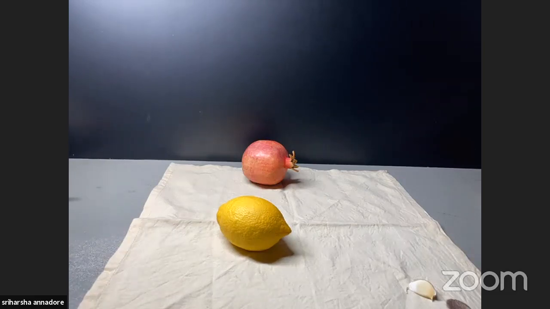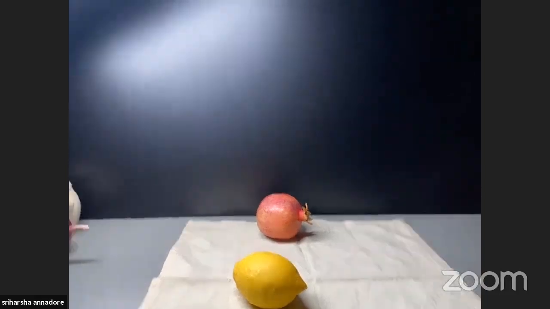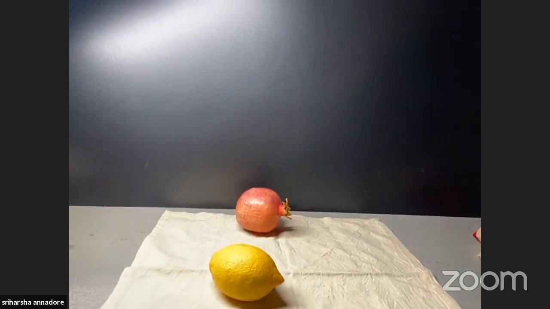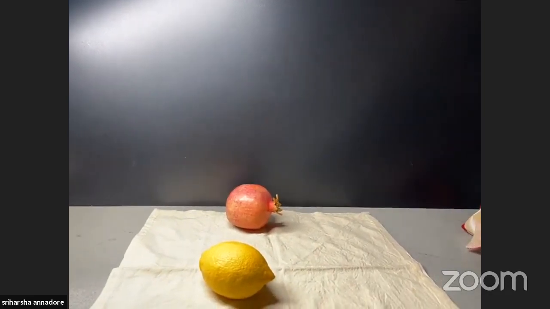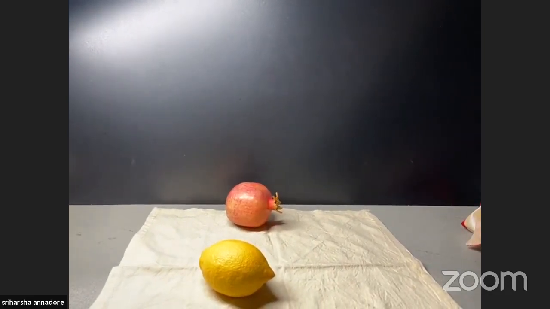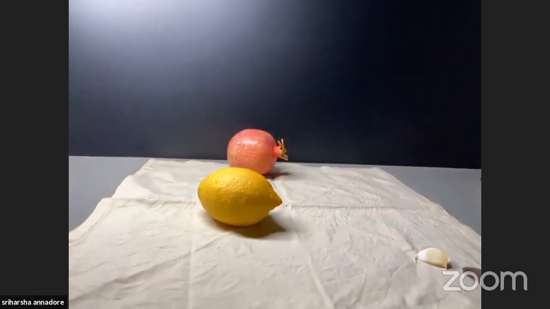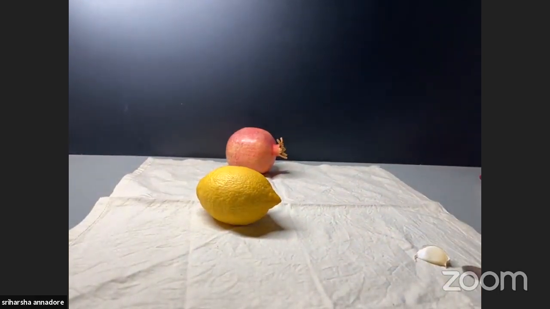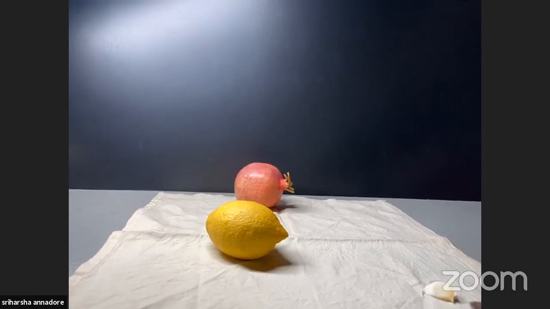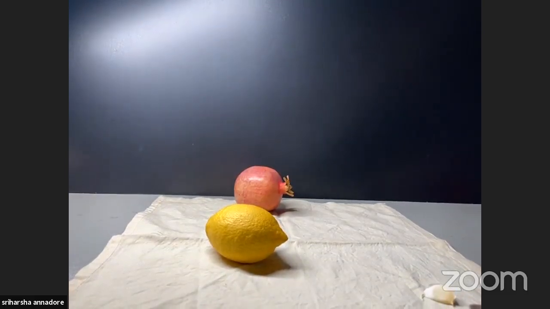So I'll show you another one. This is the one-third rule which I was talking about a little earlier. Now observe that I put the line one-third from the bottom, and then two-thirds from the top.